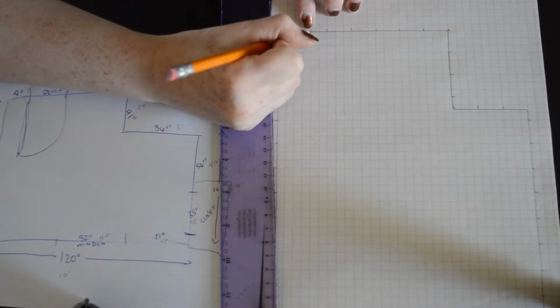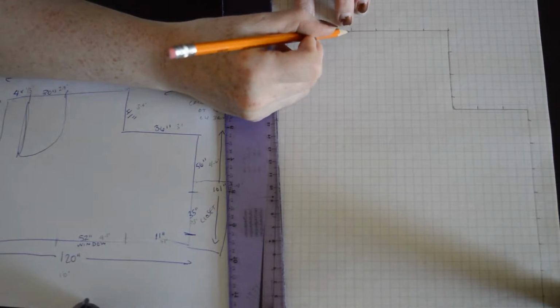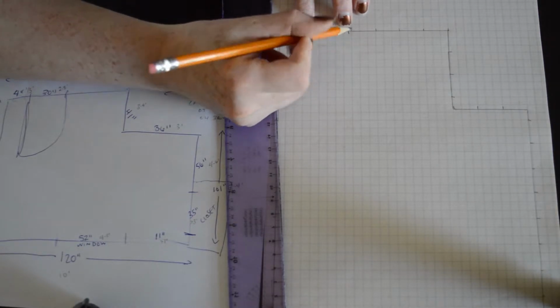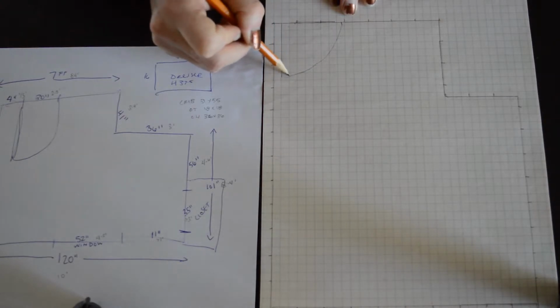And then on this side, I'm gonna measure the same thing, but I won't, I'll just mark a little line. And you can do a circle, or you can just go straight across. Basically, it shows where the door swing is.